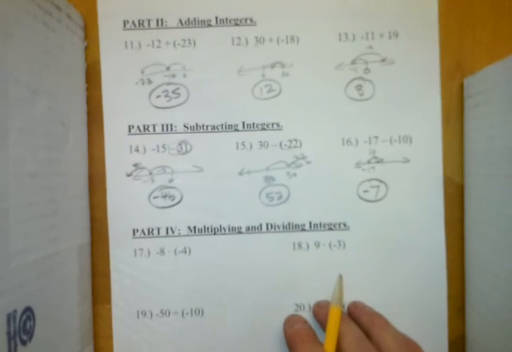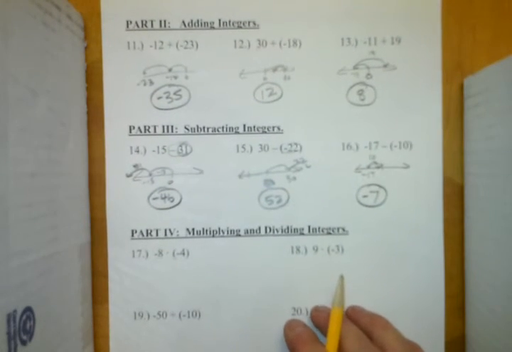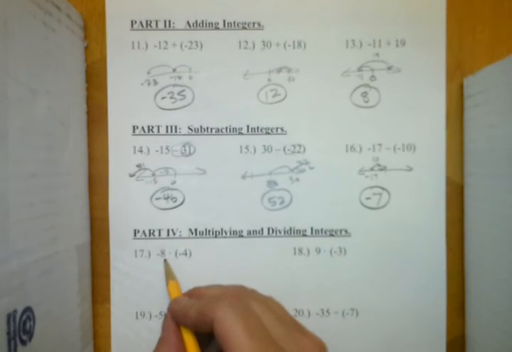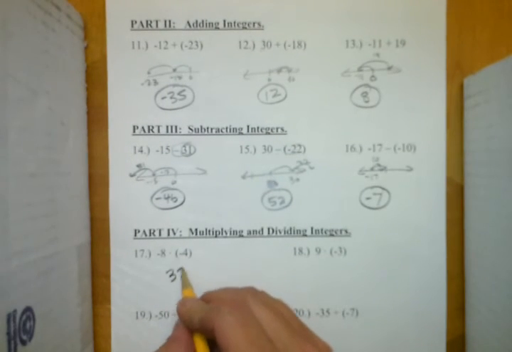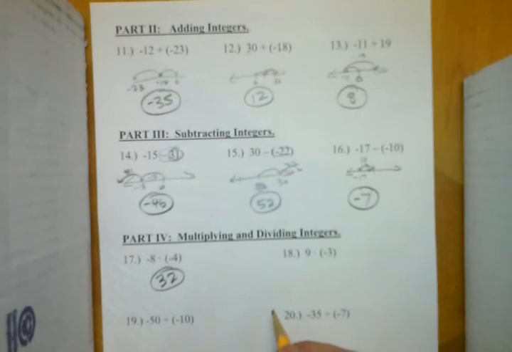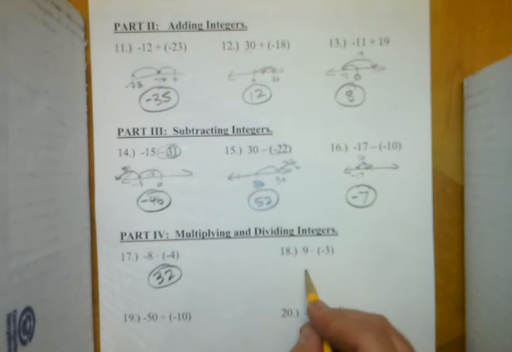All right, and our rules for multiplying and dividing are different. Okay, same sign, positive. If they both have the same sign, then your answer is positive. If they both have different signs, your answer is negative. 8 times 4 is 32. Same sign, positive 32. Number 18, 9 times 3 is 27.